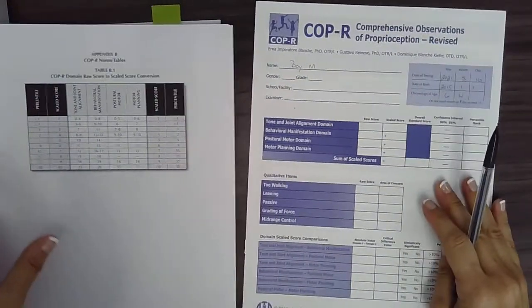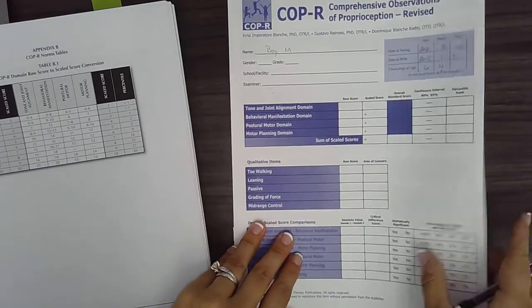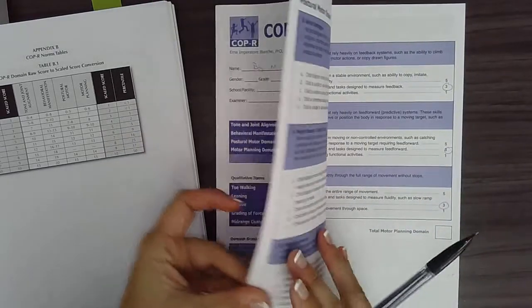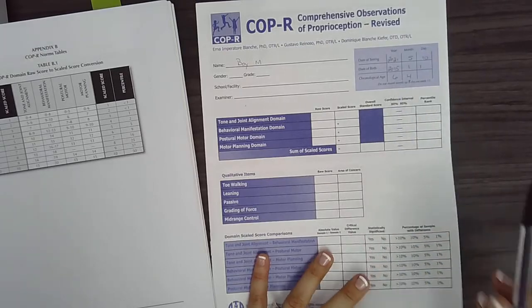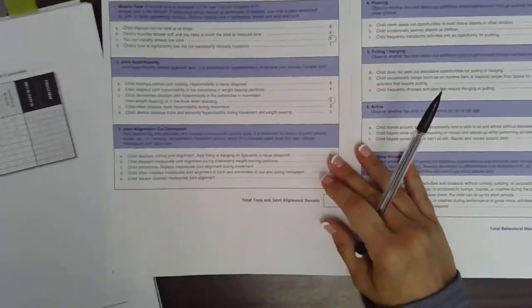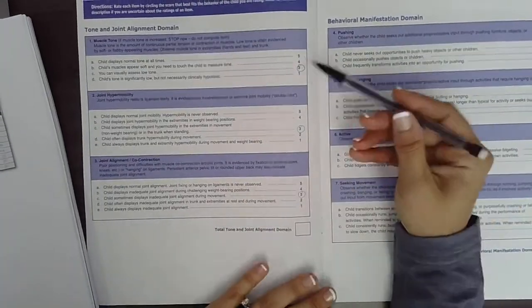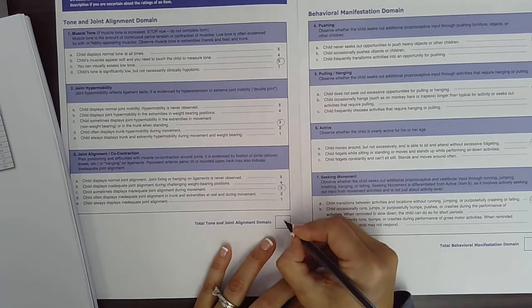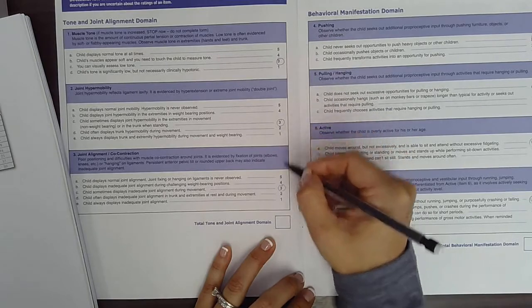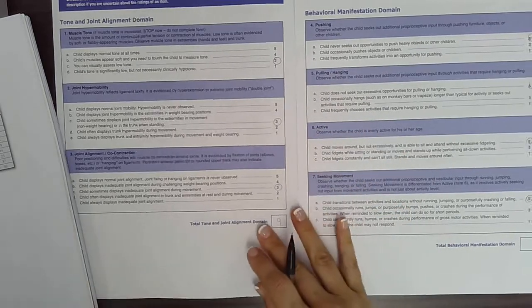Looking at our record form, I've already completed it based on my boy M that I administered this, who is 6 years, 4 months. And I've already gone through and given him his scores. But now we have to add them up. He had a 3, 3, 3, that equals 9.